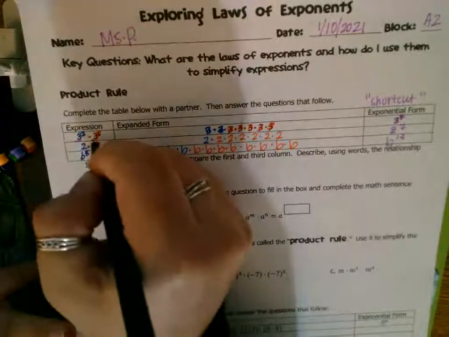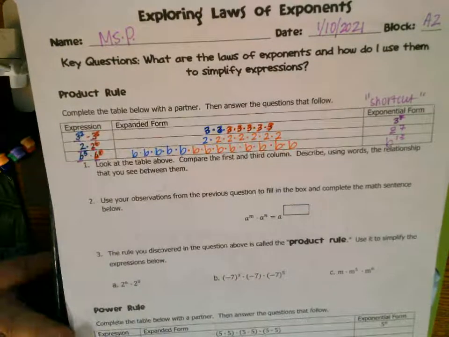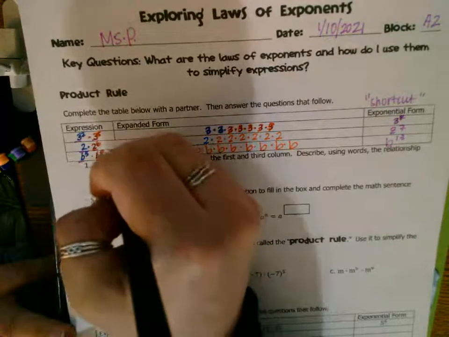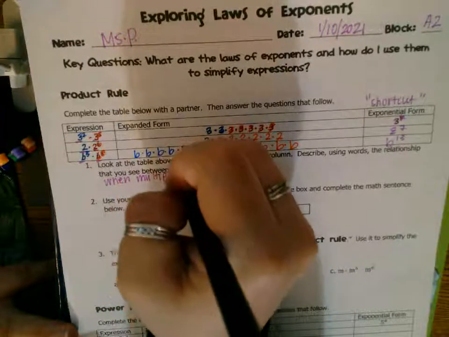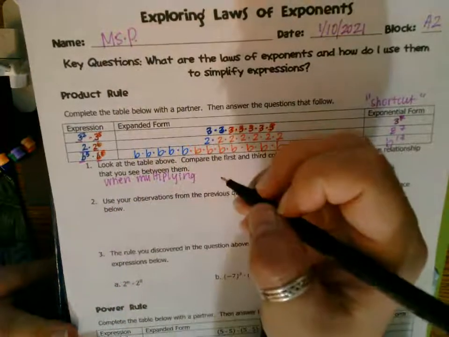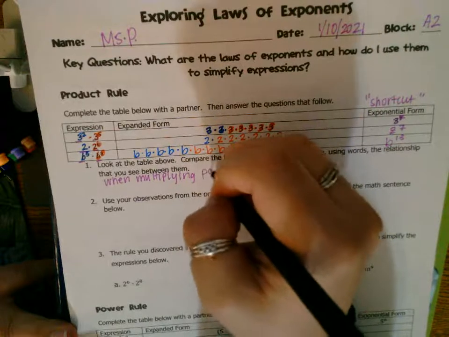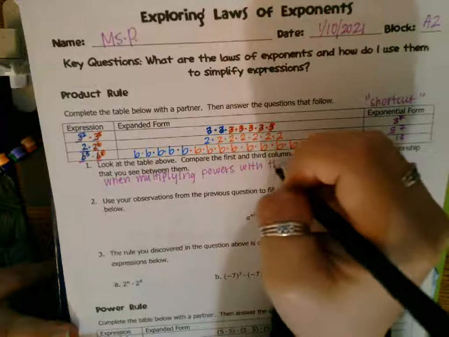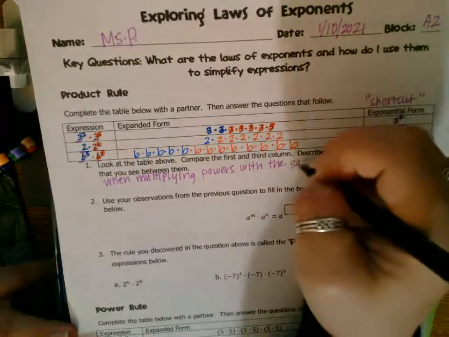all, they all have the same base here, right? 3, 3, 2, 2, B, B. They have to have the same base here in my examples. So I guess it would be like when I multiply, I guess this would be like powers with the same base, or like exponents or things with the same base.